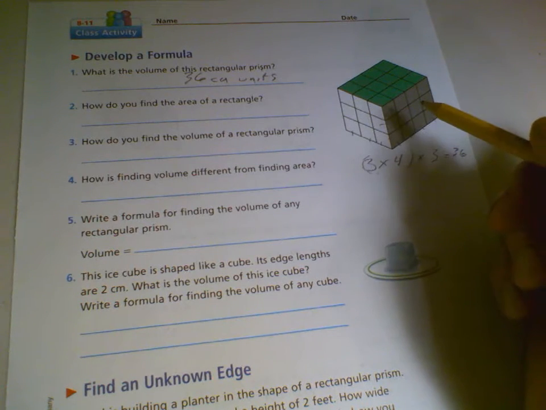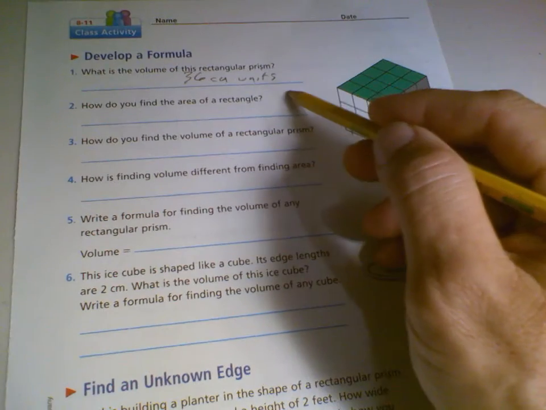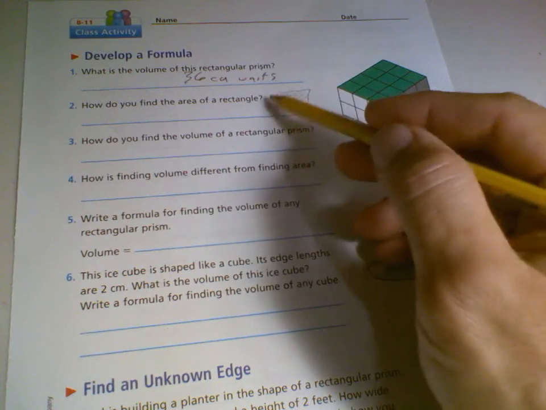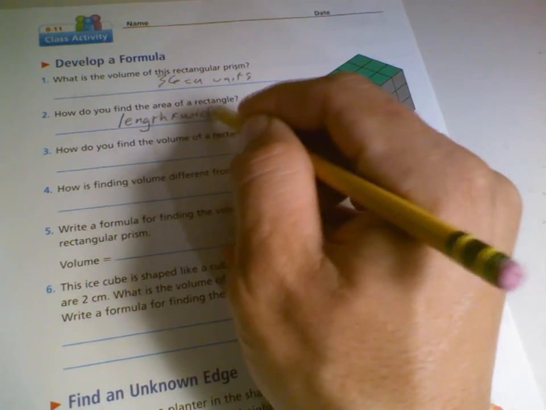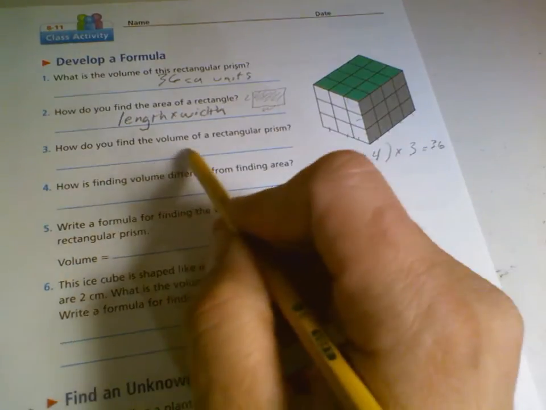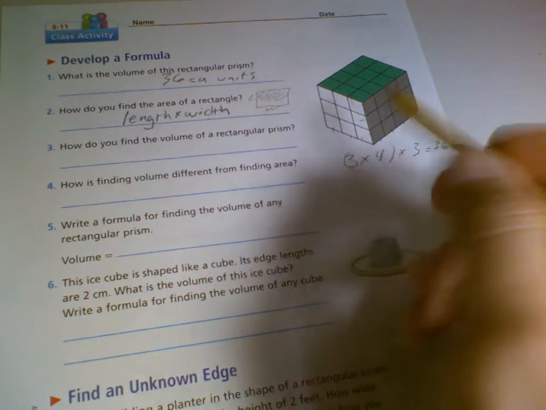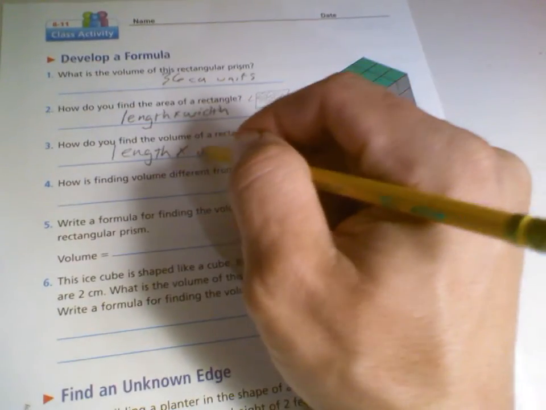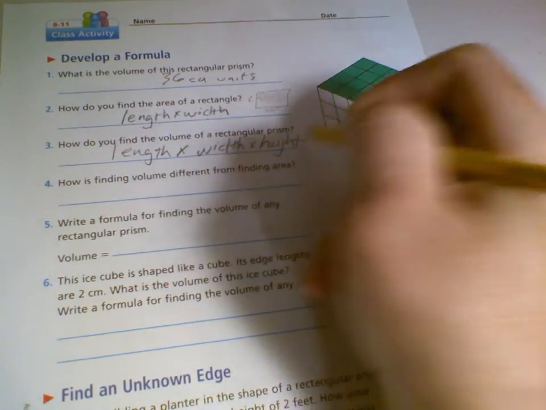So how do you find the area of a rectangle? Do you guys remember how to find area? This is volume, so it's 3 dimensions. An area would just be if you want to calculate what's inside of a flat surface, right? Remember length times width? So how do you calculate that? You take length times width. How do you find the volume of a rectangular prism? Well, it's length times width, but now we also have this height because it's 3 dimensions. So we're going to say length times width times height. We should know that by now.